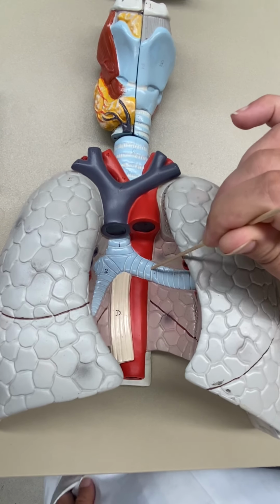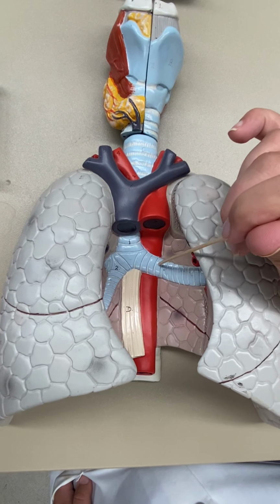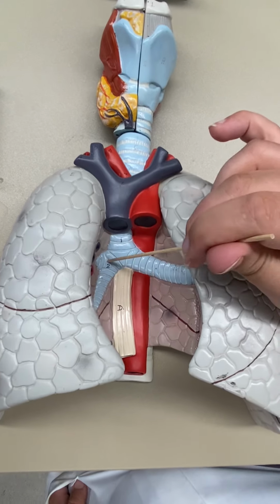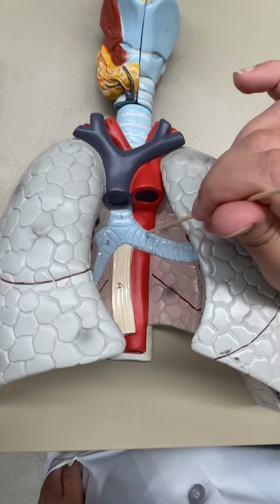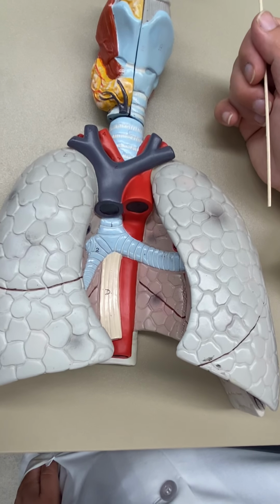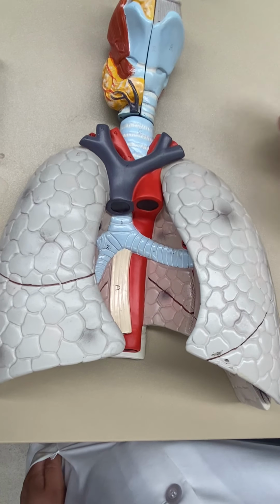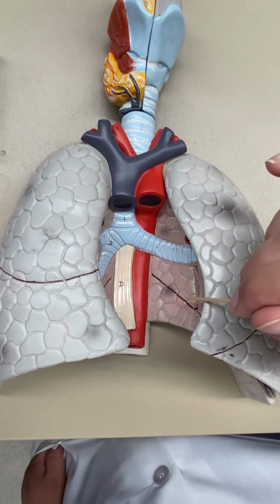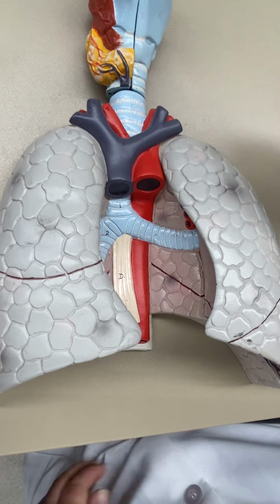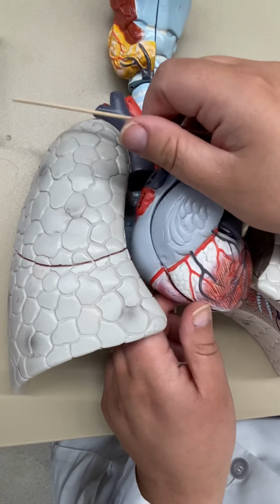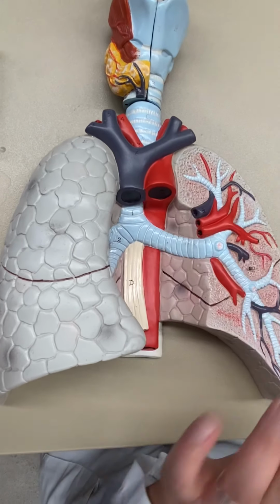One thing that you should notice, and you do need to know it for your lecture portion, is that the left primary bronchi is longer than the right one, because the heart pushes more onto the left hand side, and therefore it forces the primary bronchi on the left hand side to be longer. You do see the cardiac notch right here. Cardiac notch is basically where the apex of the heart sits. So right here would be where the apex of the heart will sit, making this portion your cardiac notch, inside only your left lung.